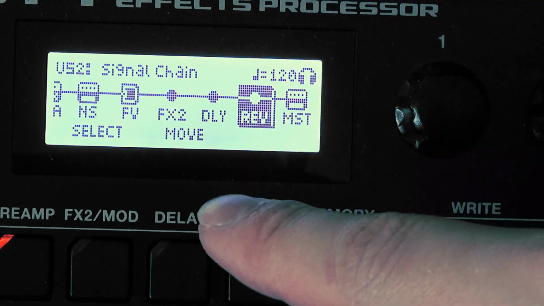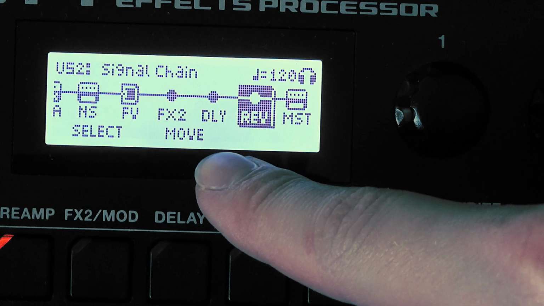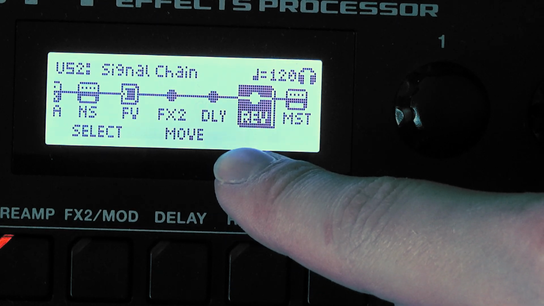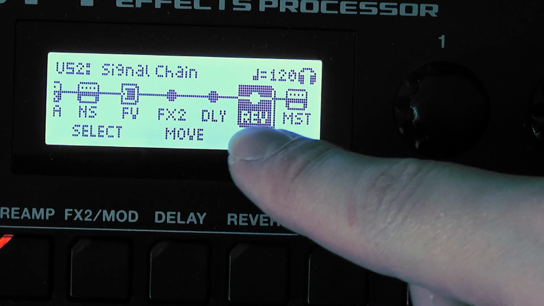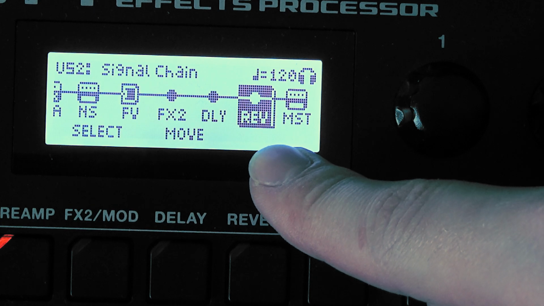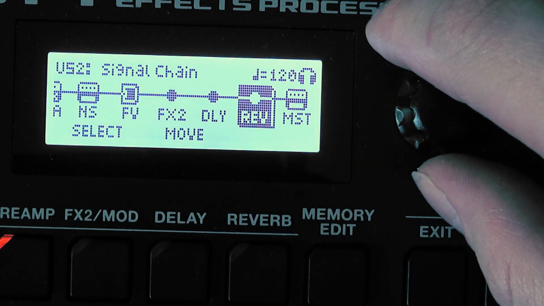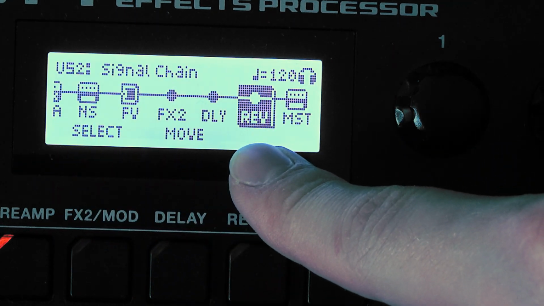When we get to the delay and reverb blocks here, these are always placed right at the end of the signal chain, because time-based effects, especially delay and its little brother, if you can call it that, reverb, will always be placed so that they are after the preamp.